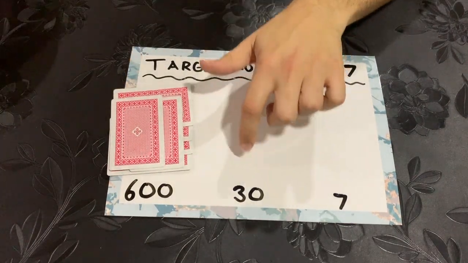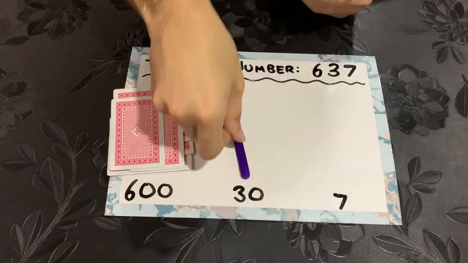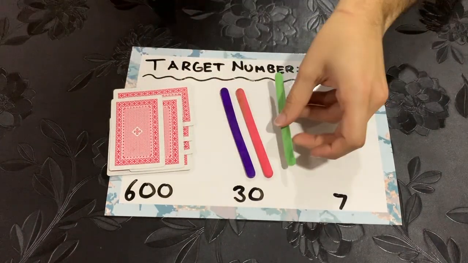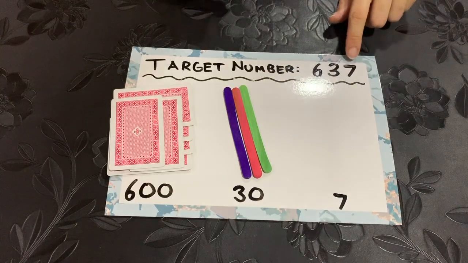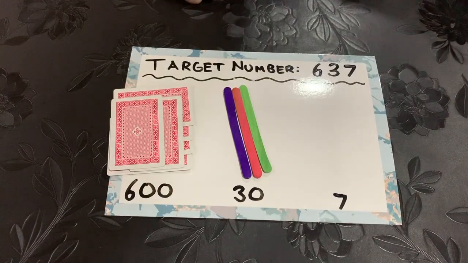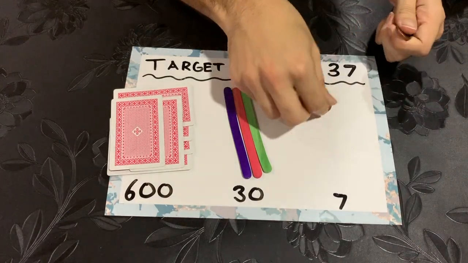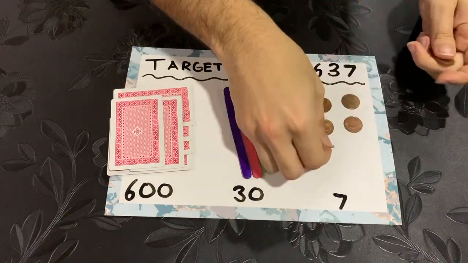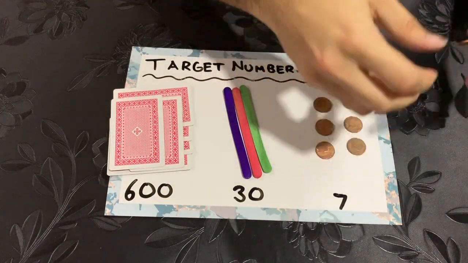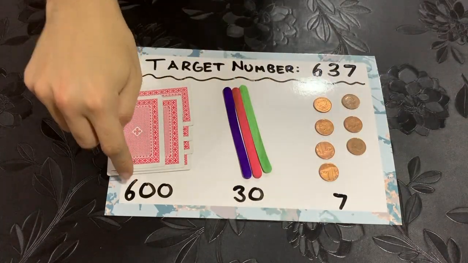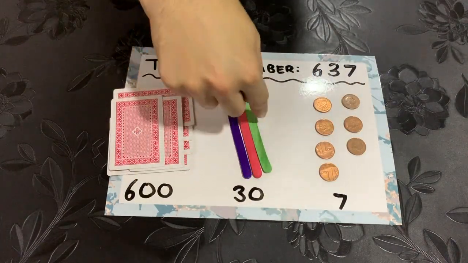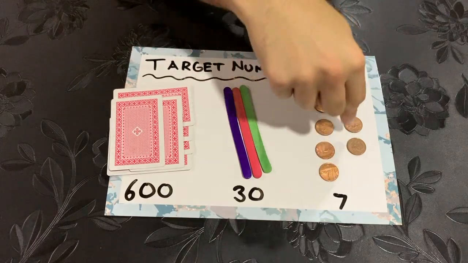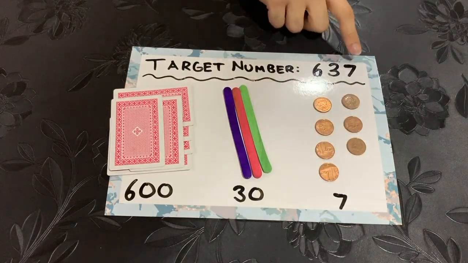I've got 30, so that's 3 tens, 10, 20, 30. And I've got 7 ones. So that's 1, 2, 3, 4, 5, 6, and 7. So I've got 600, 30, that's 3 tens, and 7 ones, 637.